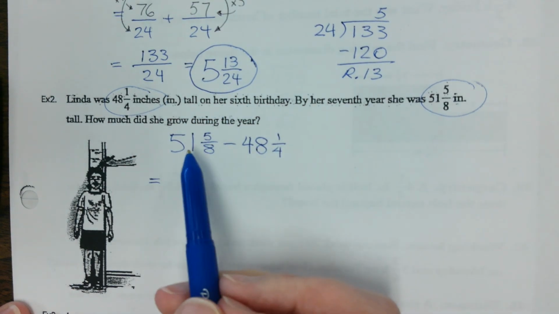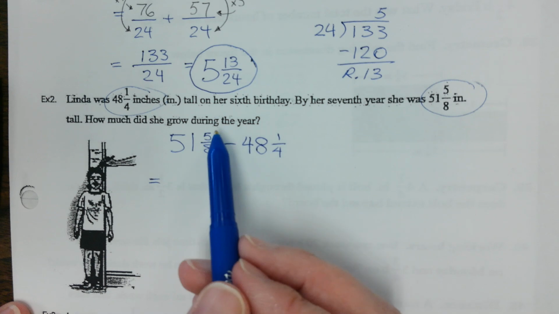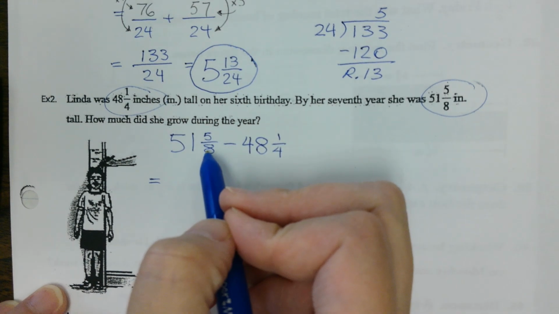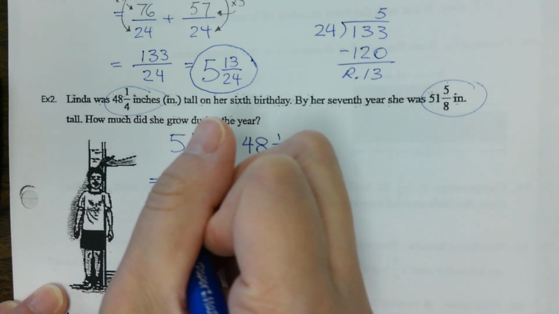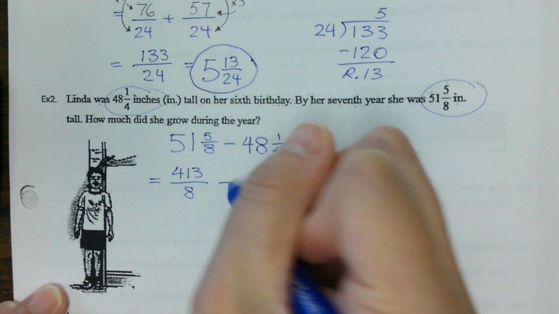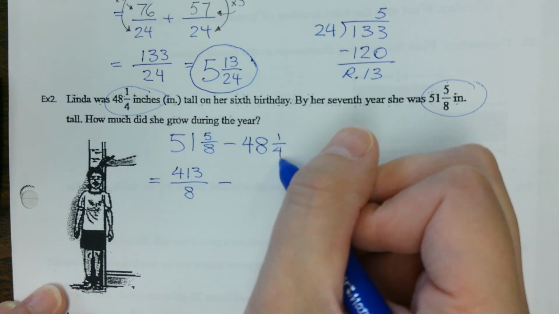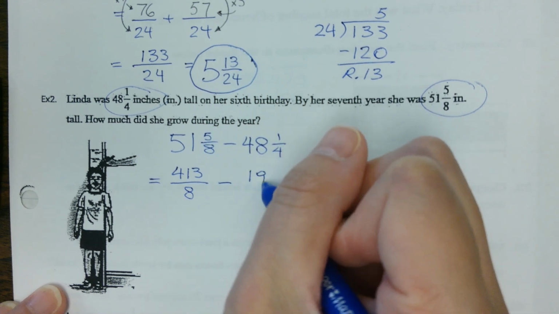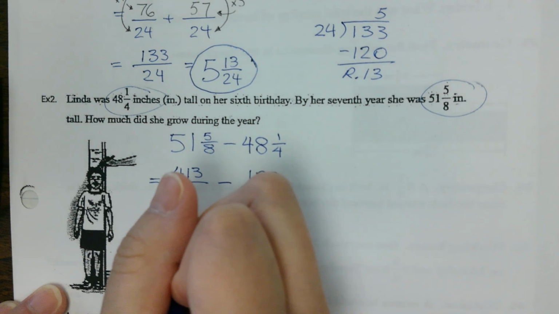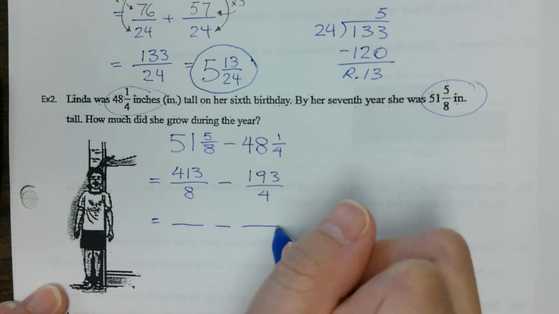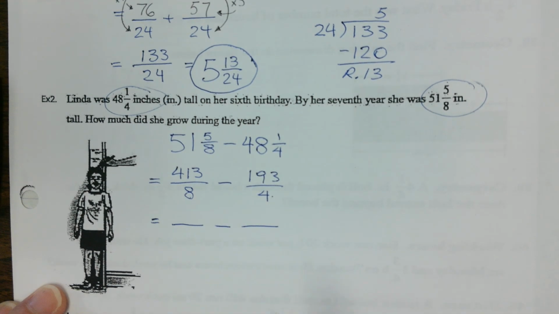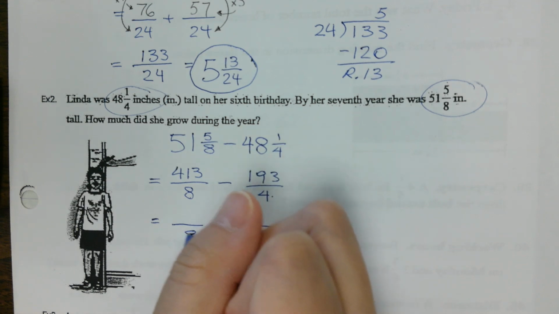Okay. So even though it's a huge whole number, I would still encourage you guys to do the improper fraction. So 51 times 8 plus 5, you get 413 over 8. And then 48 times 4 plus 1, you get 193 over 4. Right? So out of these two fractions with the 8 and the 4, what's your lowest common denominator? Ellen? 8. Good job.